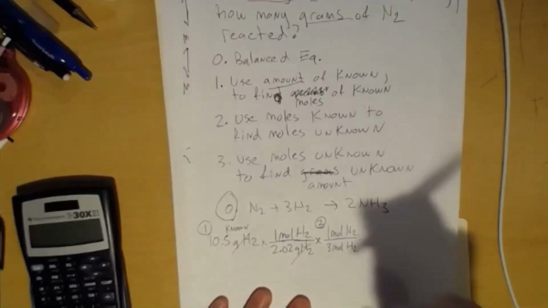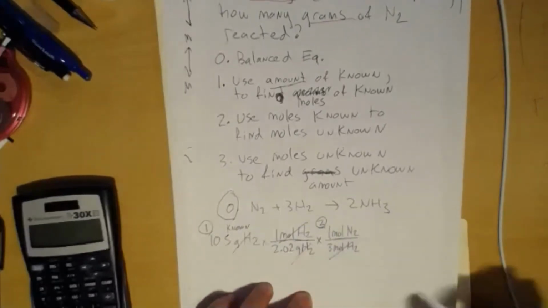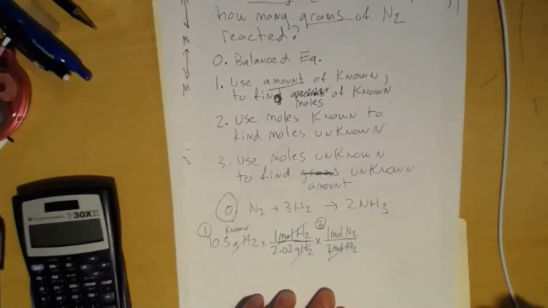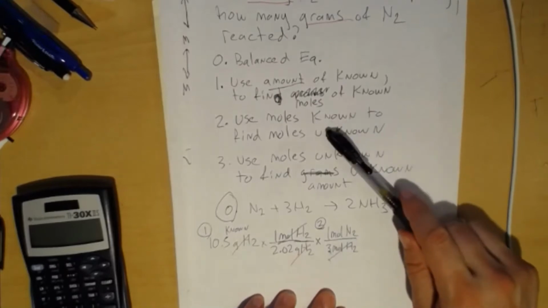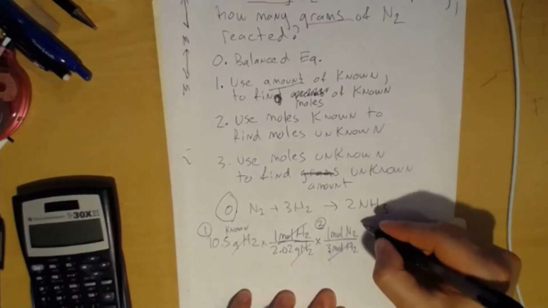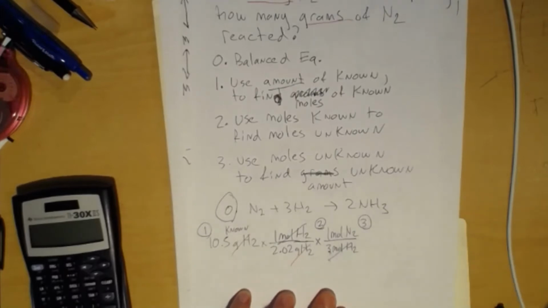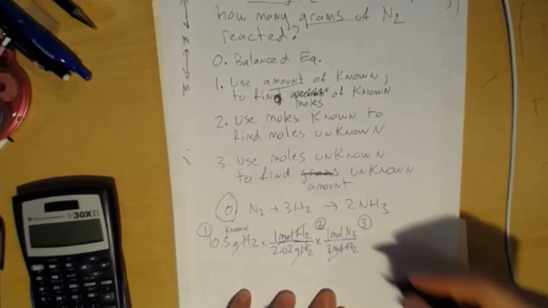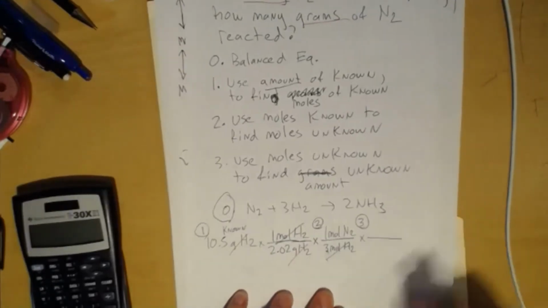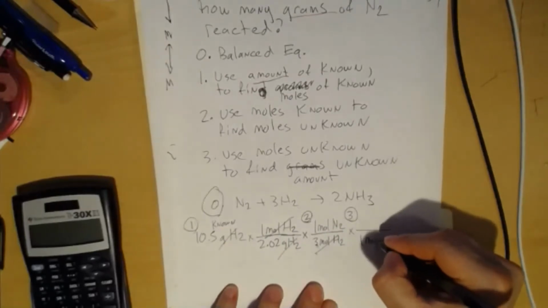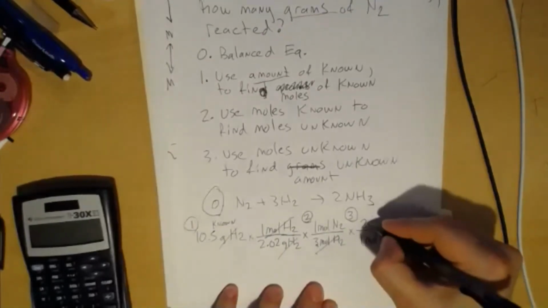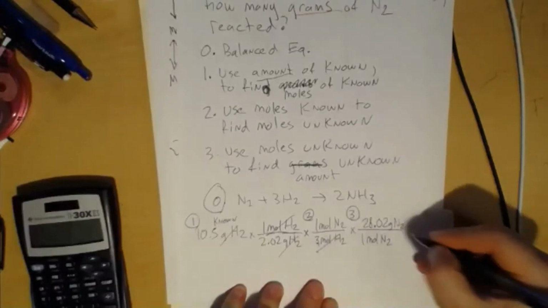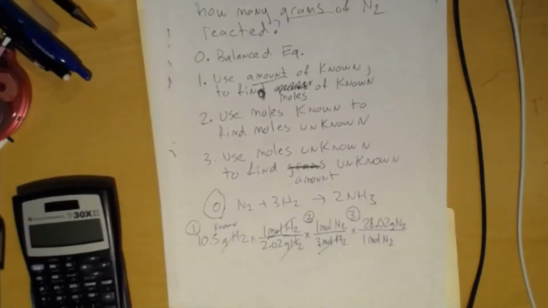Now I'm going to cancel moles of hydrogen with moles of hydrogen. So if I did this divided by that, I would have moles of nitrogen. That's step 2: I used the moles of the known to find the moles of the unknown. Then step 3 is use the moles of the unknown to find the amount of the unknown, and in this case we wanted grams. So I'm going to want 1 mole of nitrogen on the bottom to cancel, and that's equal to 28.02 grams. I could show that calculation if you would like to see it, but that's the process.